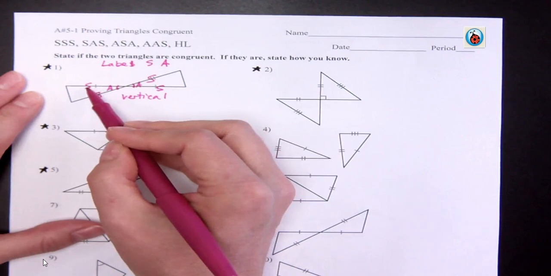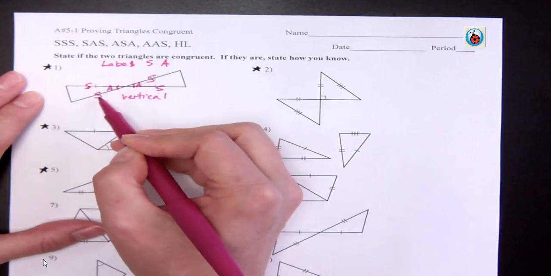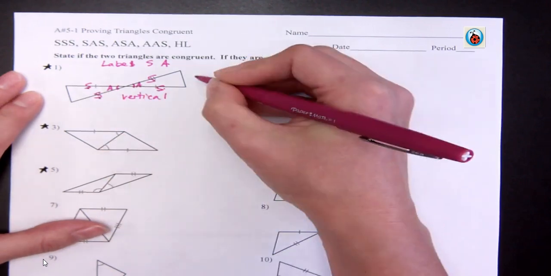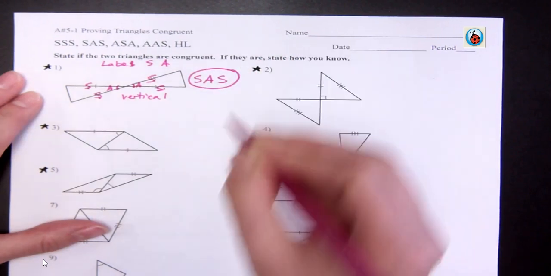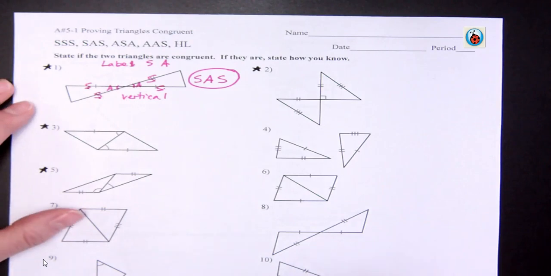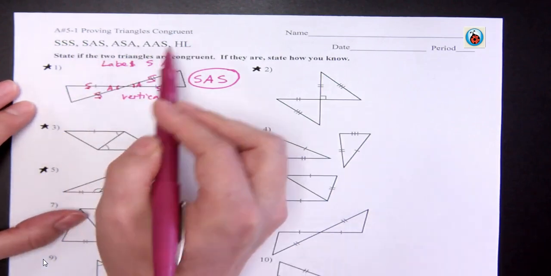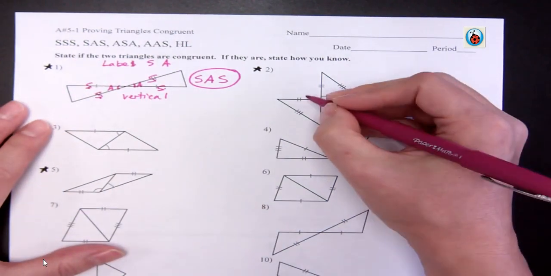And then I see what I've written. I have side, angle, side, side, angle, side on both of them. So my answer is they're congruent by side, angle, side. And all my options are listed up here. The next one, do the same thing.